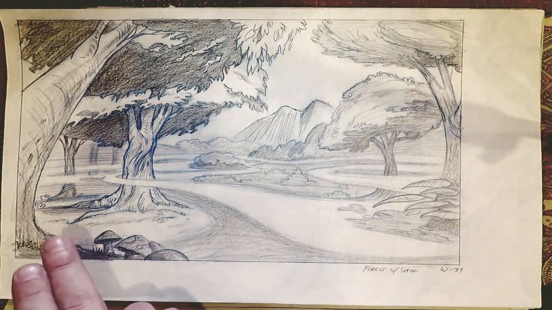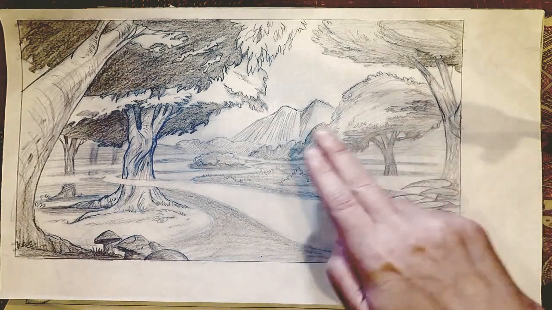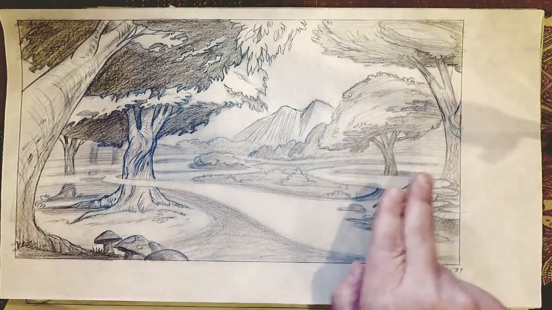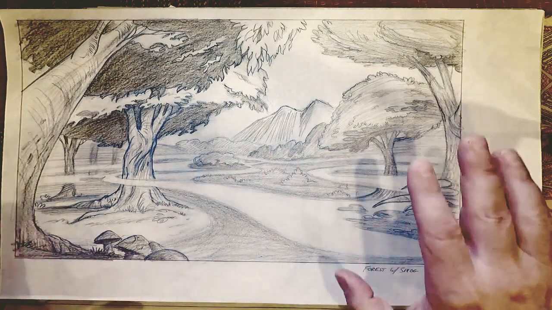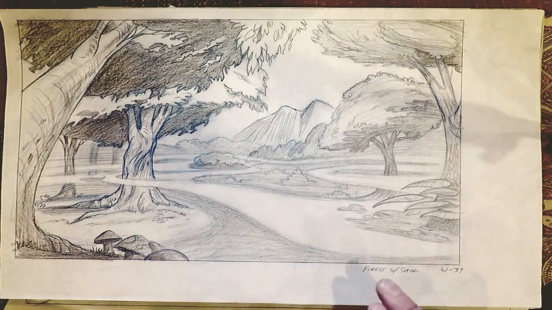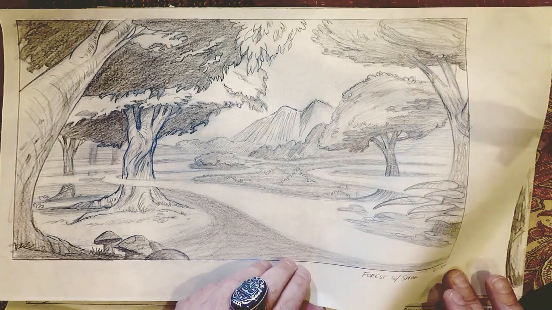Notice how he's rendering the mist going through the forest here, and how the trees, you can feel the wind in the trees even though they aren't animating. And again, very simple but beautiful compositions with nice negative spaces and plenty of room for the characters to move around through it.